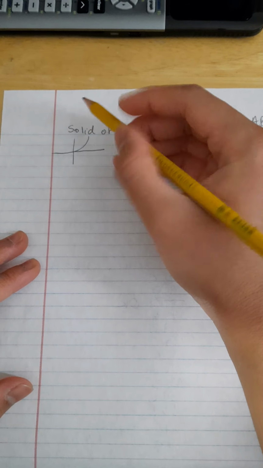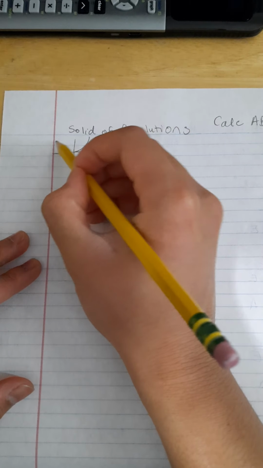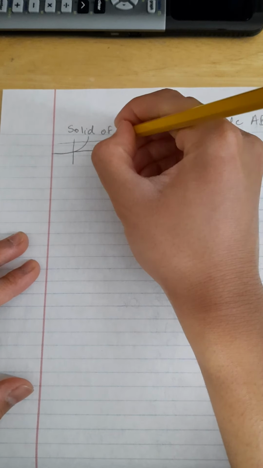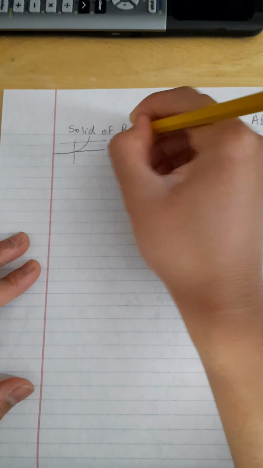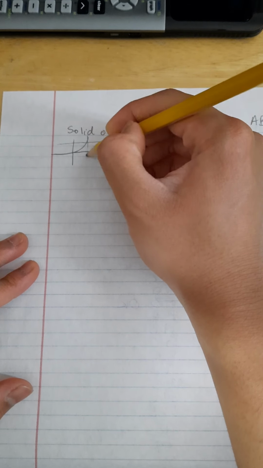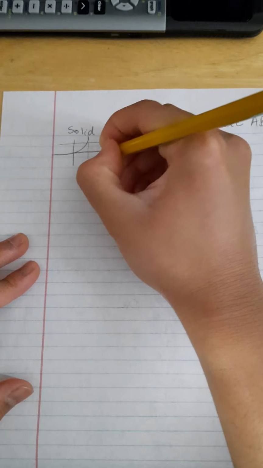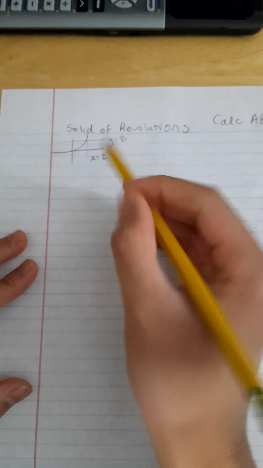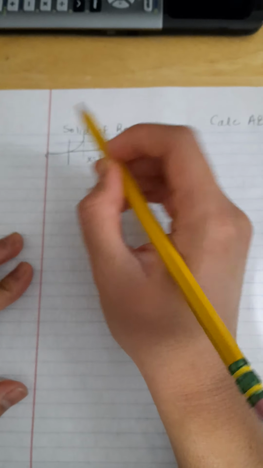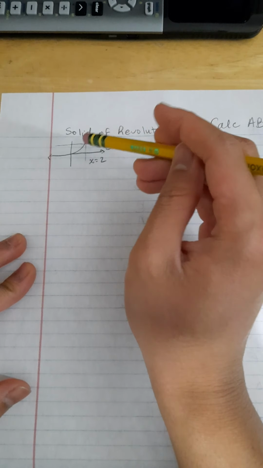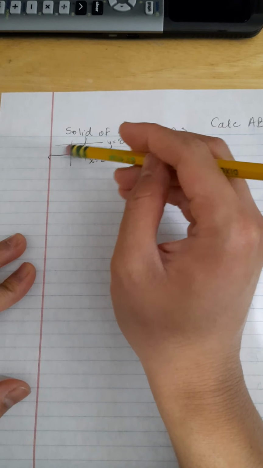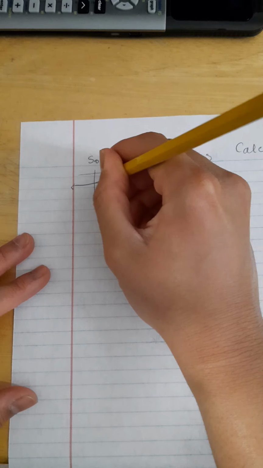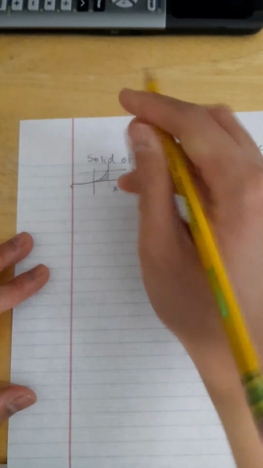And of course we have, let's make an upper limit, let's say y equals 8, and this is going to be x equals 2. So it's bound by the x-axis and the graph of f here and x equals 2. So we're going to be talking about this region right here.